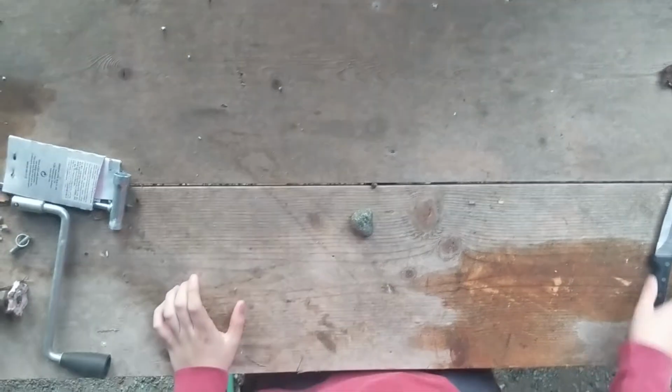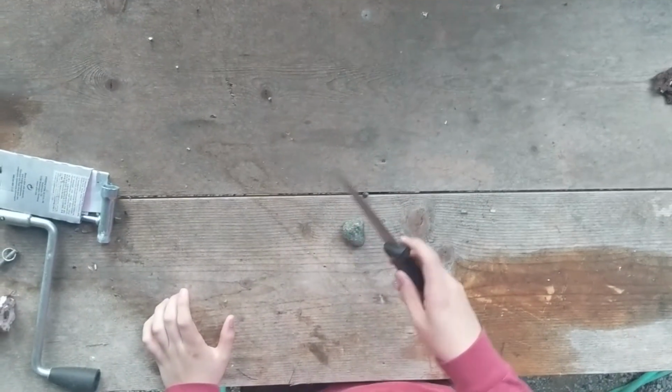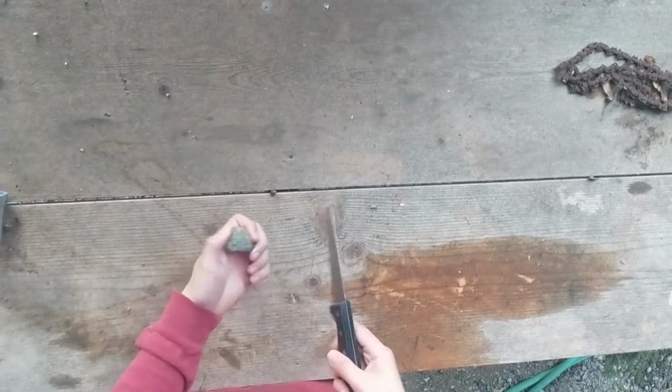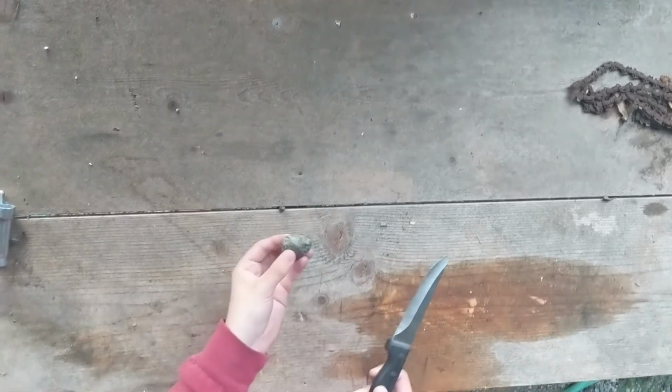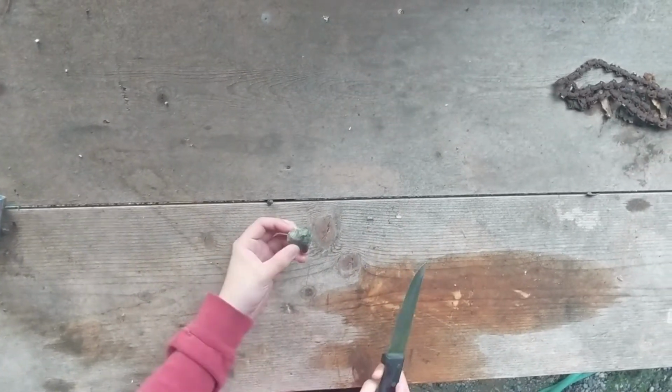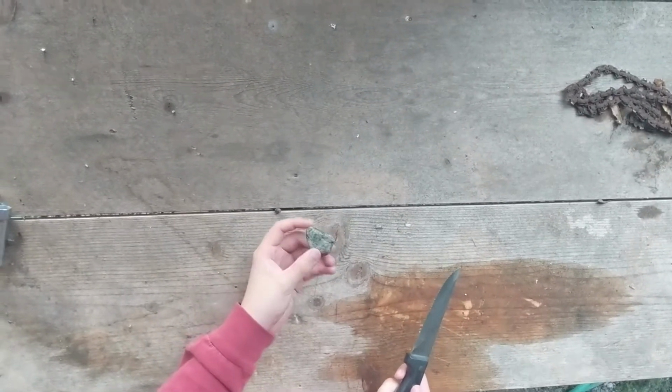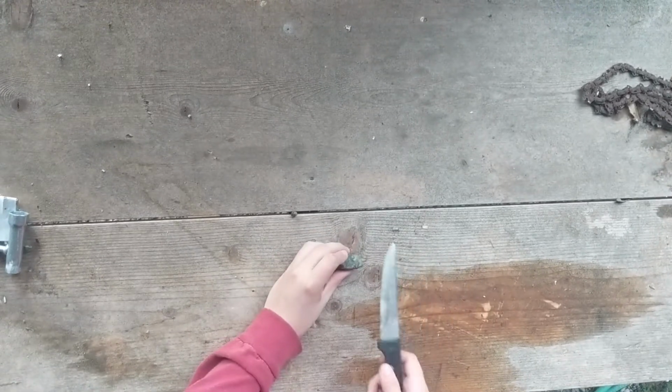Okay, so I went in my kitchen. I found this knife here. It's really sharp. Now that I have a sharper edge, I should be able to split one of these particles much more effectively. So we'll start trying to do that and see how it goes.